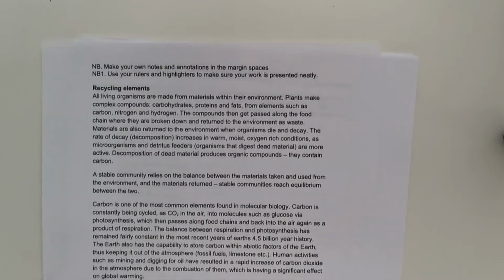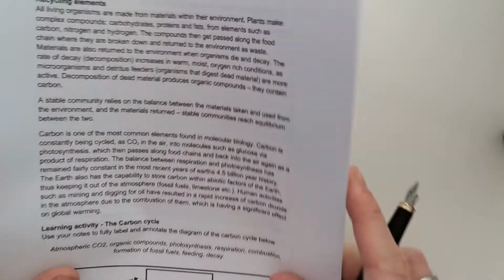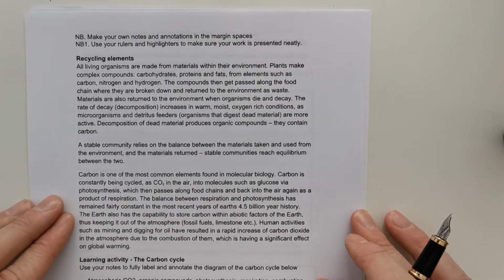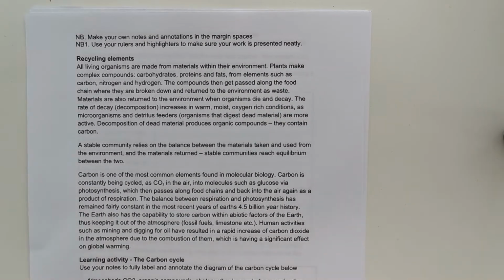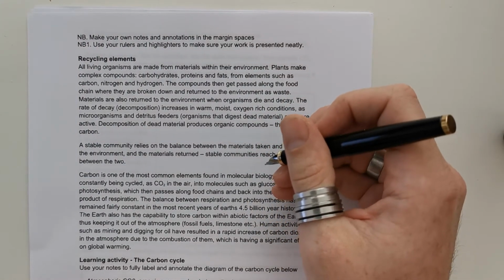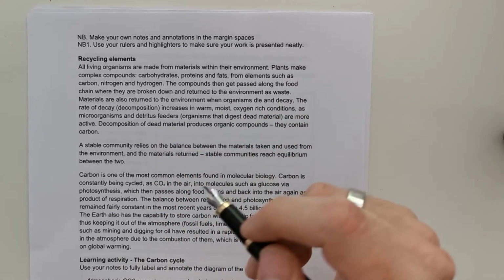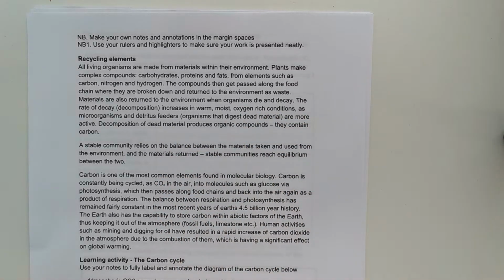Right, on to our next page. Just make this a bit neat for you all. Recycling elements. So we've talked about recycling water. Now we're talking about recycling elements within the environment. So let's break down this text into a little bit more depth. All living organisms are made from materials within their environment.